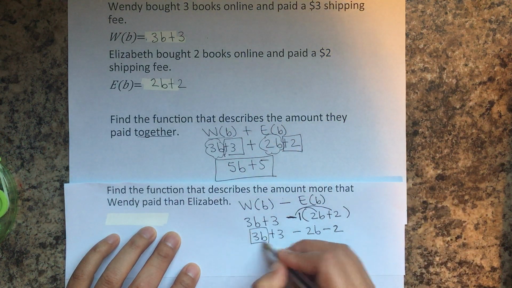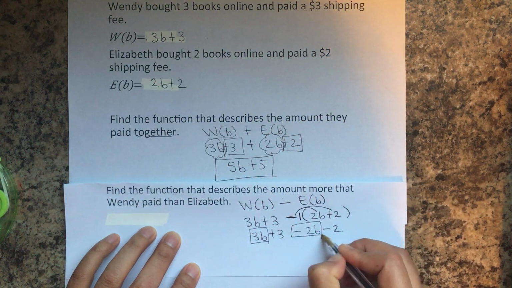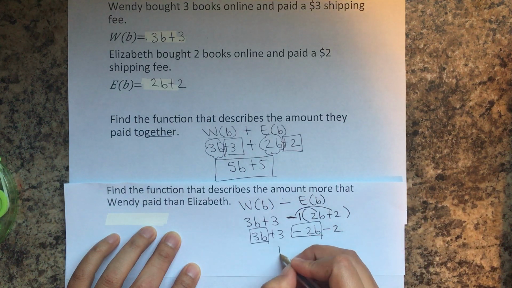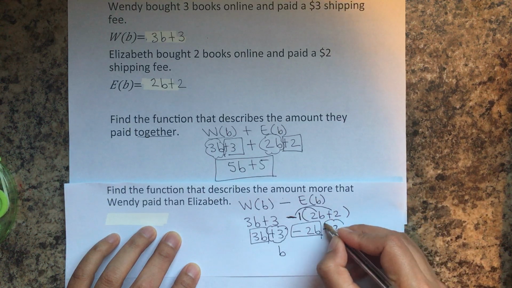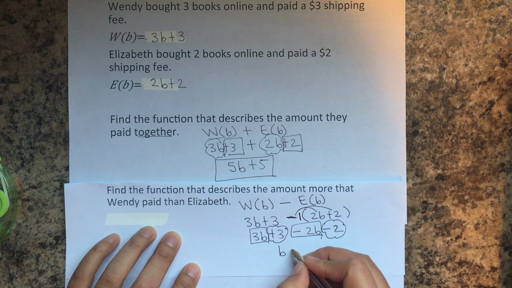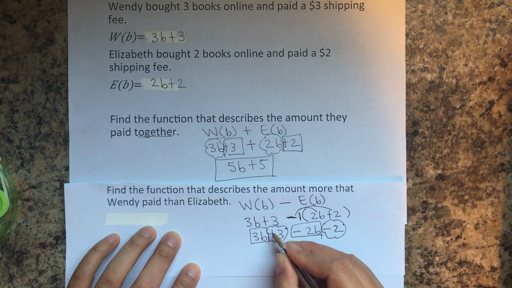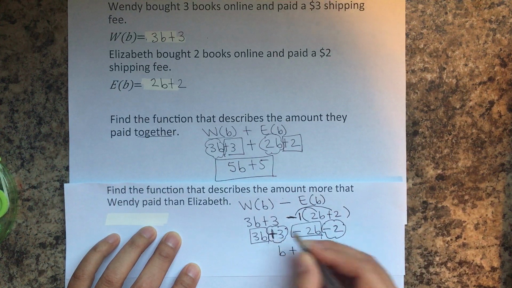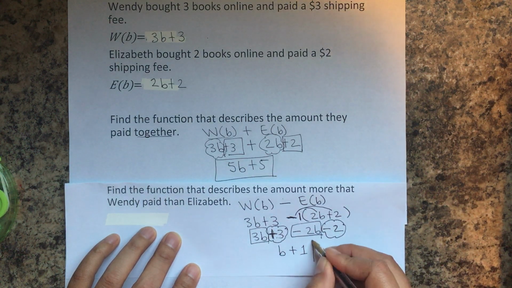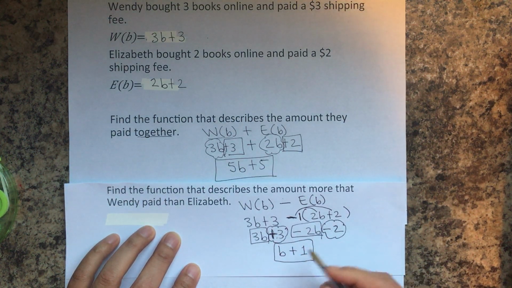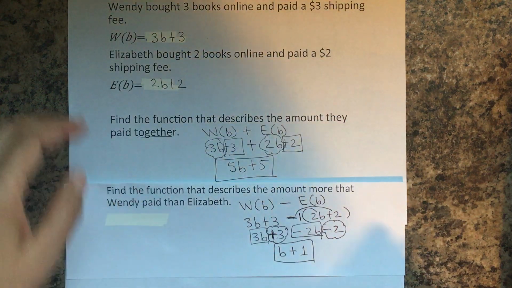After that, we combine like terms. So 3B, negative 2B is just B, and then 3 and negative 2 is plus 1, because you keep the greater sign, remember, and with different signs we subtract, so 3 minus 2 is 1, and then the greater sign. Okay, so the difference, or whatever Wendy is going to pay more than Elizabeth, is the price of one book and $1 of shipping.